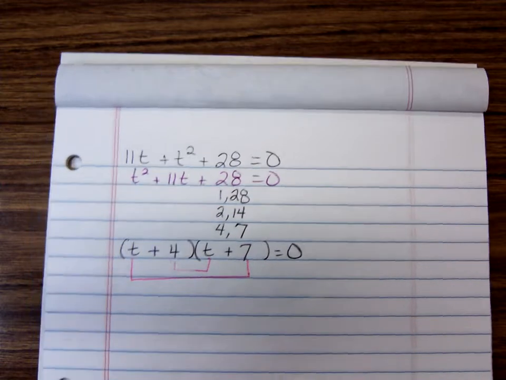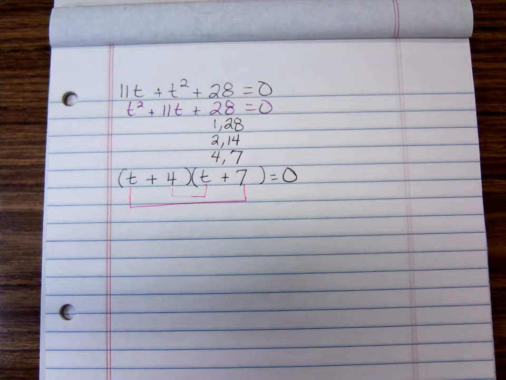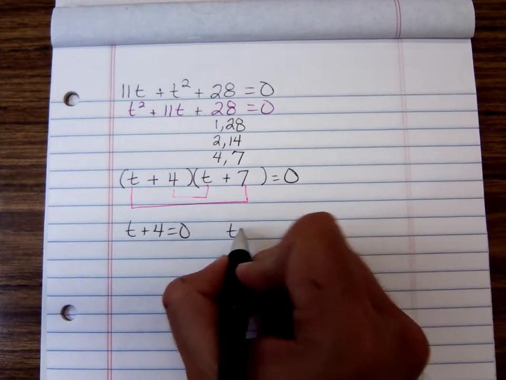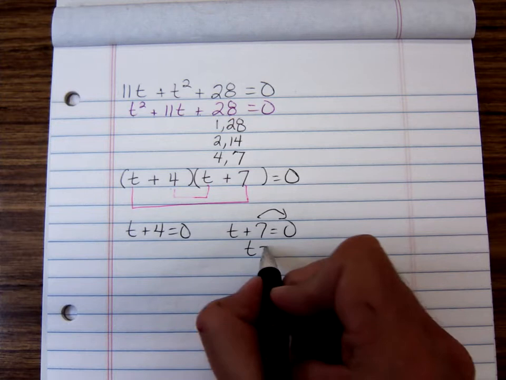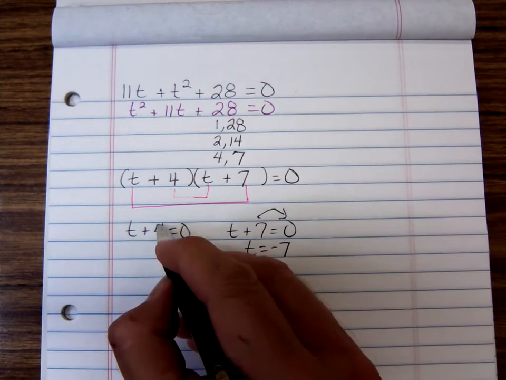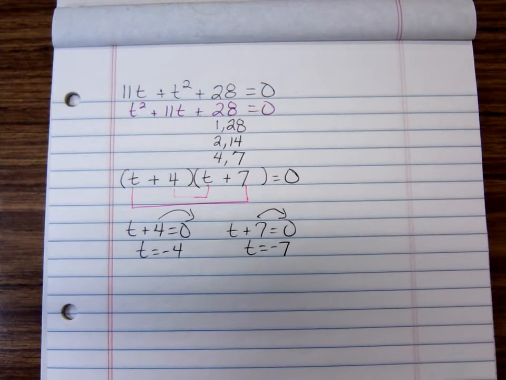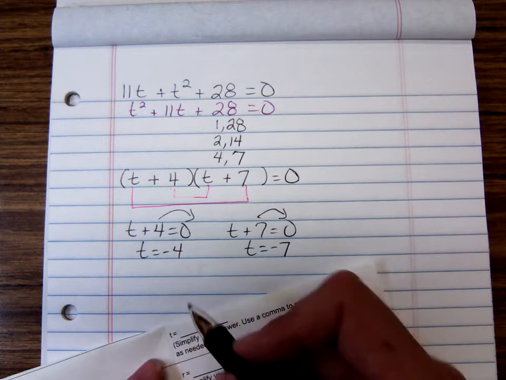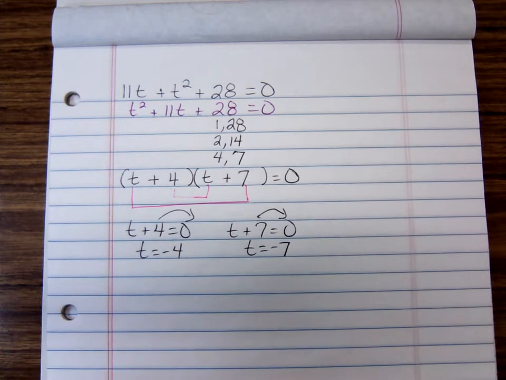Y'all getting better at your factoring? So we have factored that one. Set each factor to 0. So we get t equals negative 7 and t equals negative 4. So negative 4 and negative 7 are our answers there.